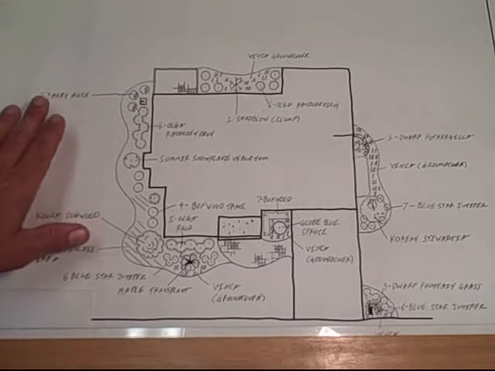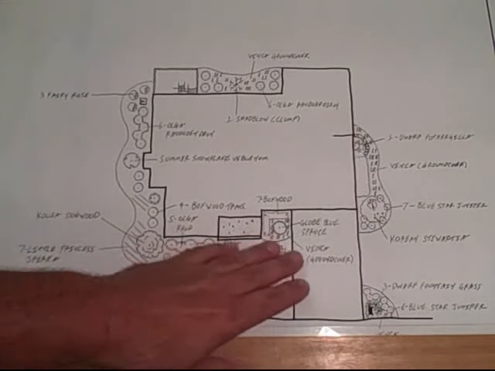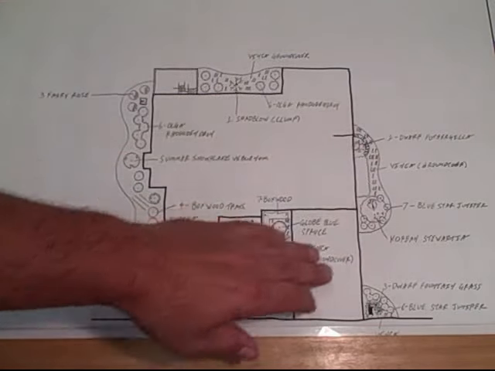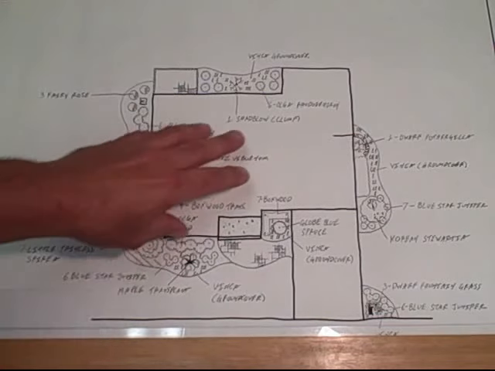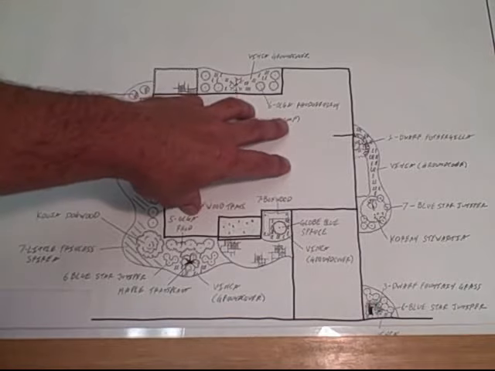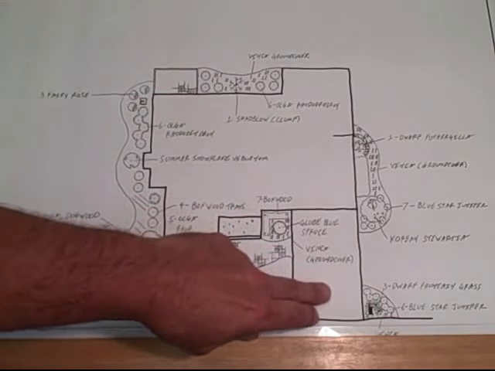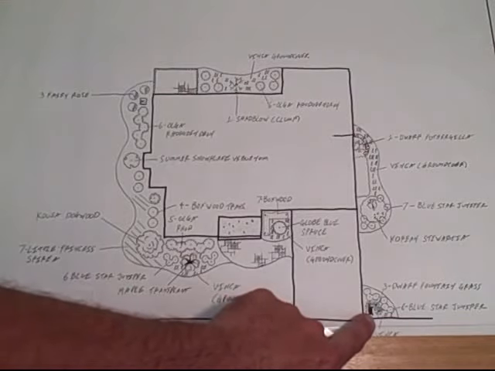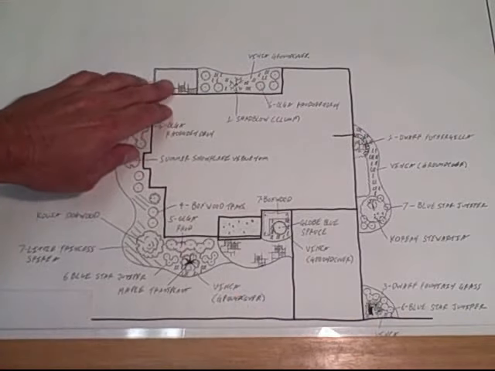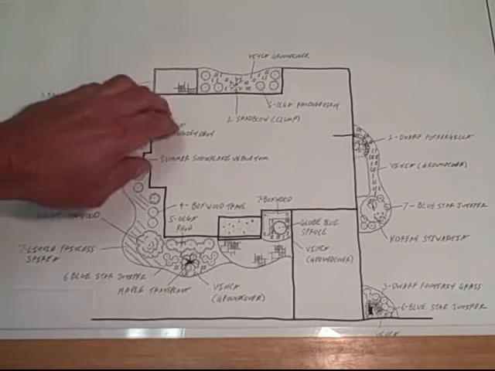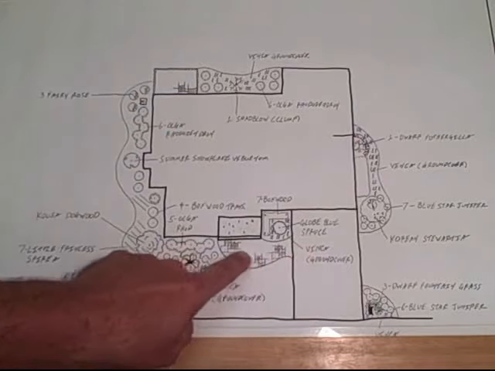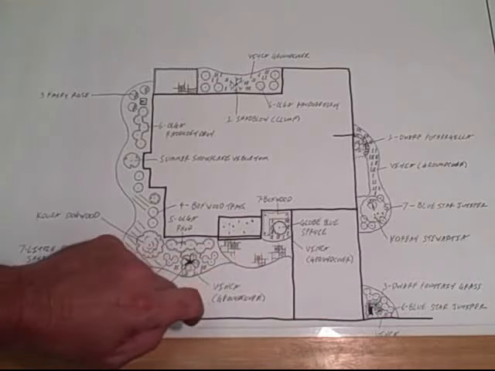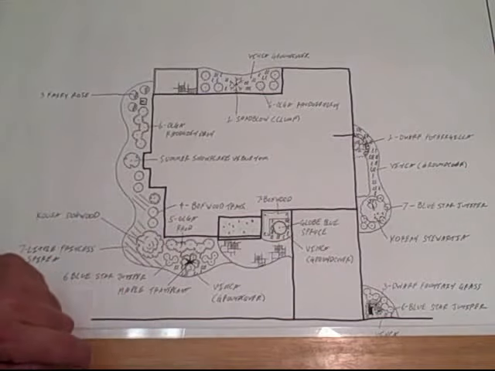Now, this design is for a couple who asked us to design some plantings around their house. As you look at the picture, this is your house right here. This is a 2-car driveway. Your road is right here. Your mailbox is right there. You've got a small patio off the back of the house here. And here is a front walkway made out of bluestone we designed. And there's your front patio.